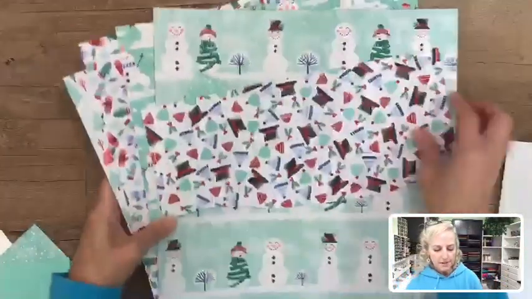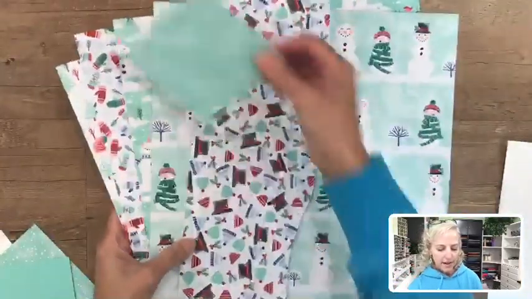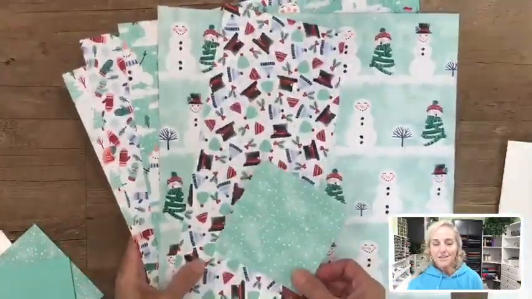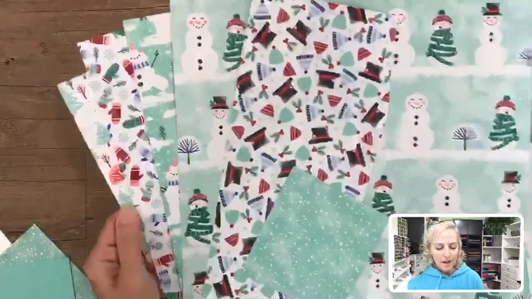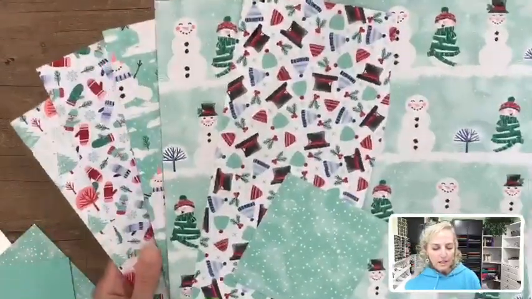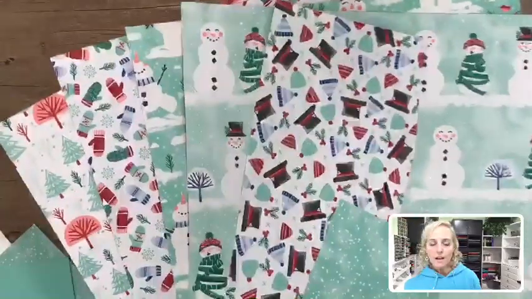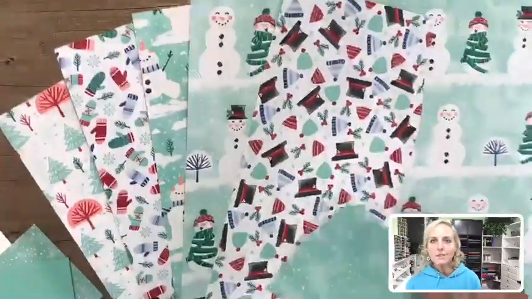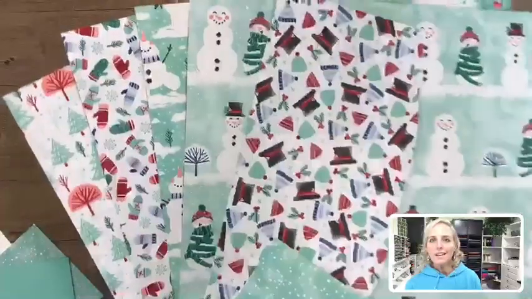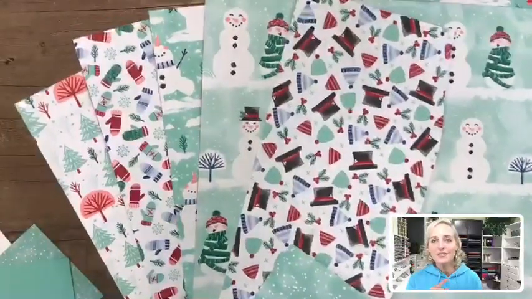Okay, so before we start, this is the paper that I am highlighting for this card. This is our Let It Snow paper. Four out of the six sheets have shimmer on them. Hard to see, I know. We've got to get better, Facebook. I figured out that it's a Facebook issue.